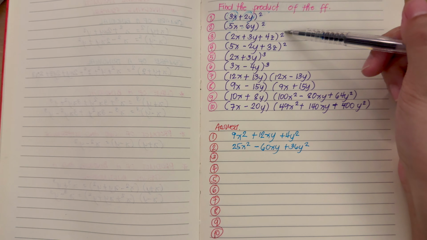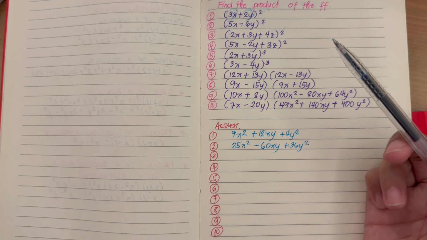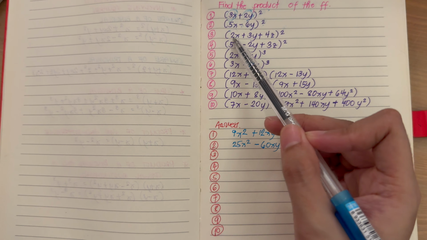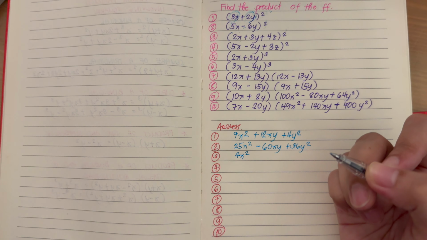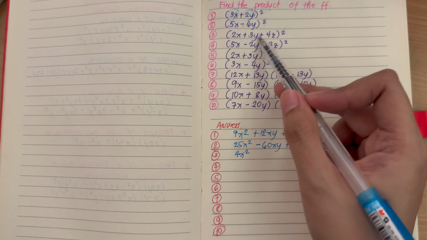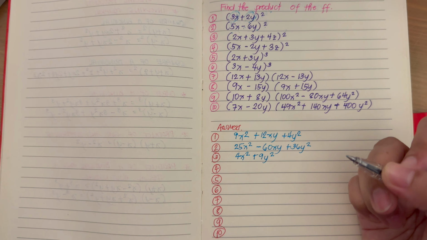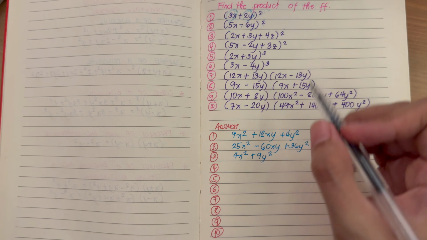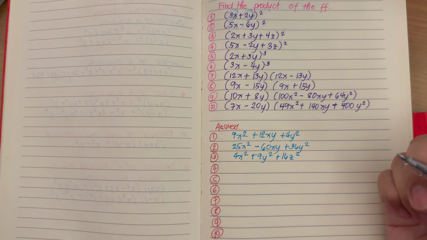Okay, next, number 3 is the square of a trinomial. So applying the formula, get the square of 2x. So we have 4x squared. And then the square of the second one, so that's 9y squared. And the square of the third term, which is 16z squared.